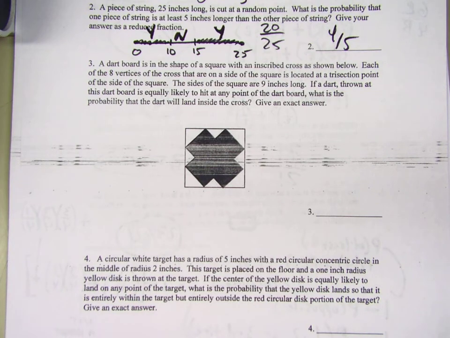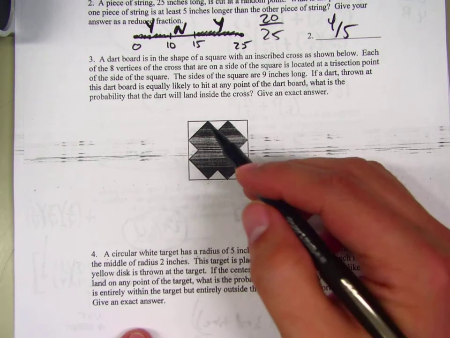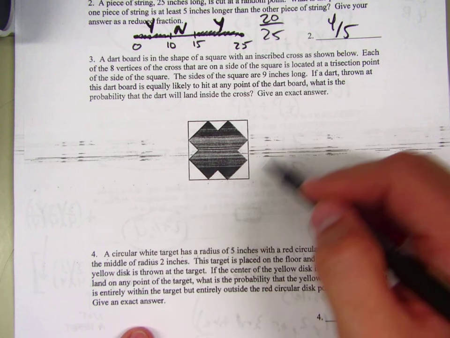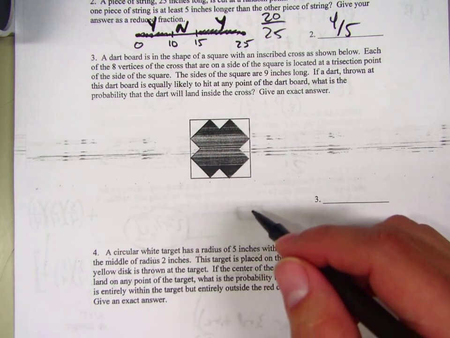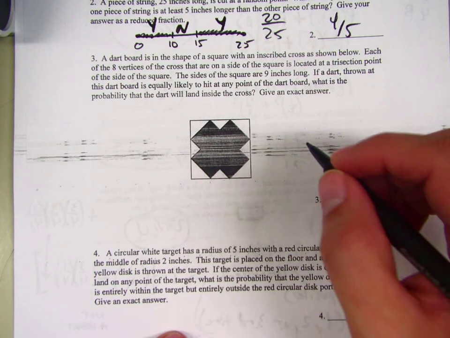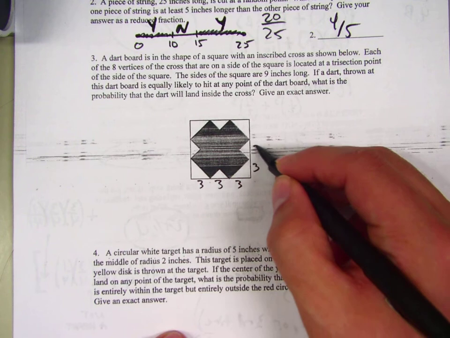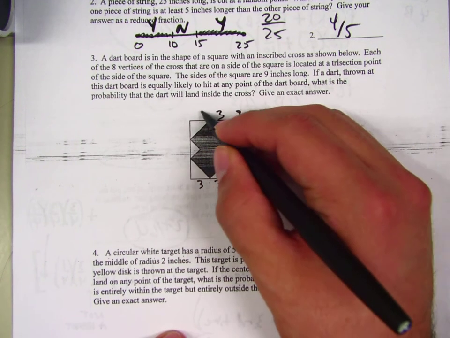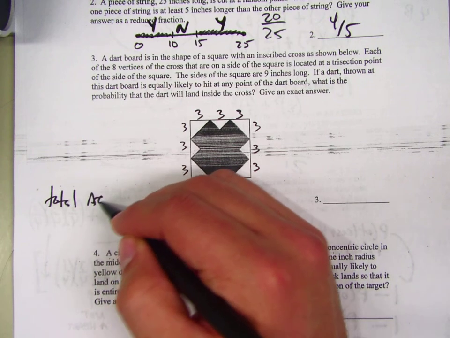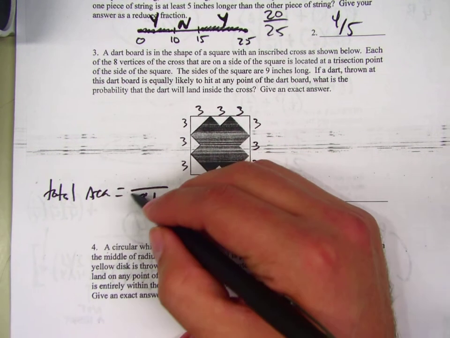So this is just a basic area question. You see that? We want to find the area of the black, that's where we want to be, divided by the total area of this figure. How long was the square? What's the length? 9 by 9. And these are trisected, so that means each one of these is 3 in length, right? The total area is 9 by 9, which is 81.